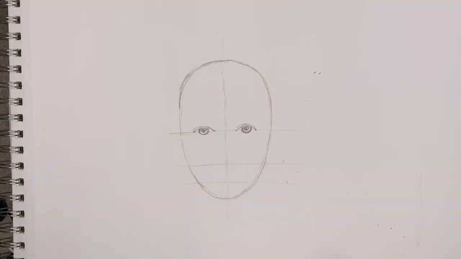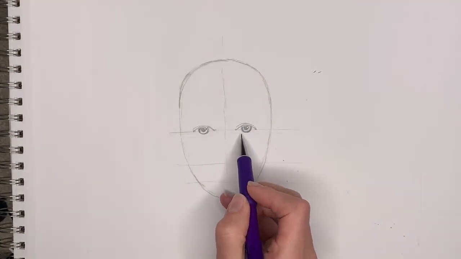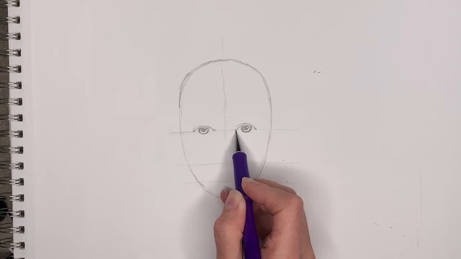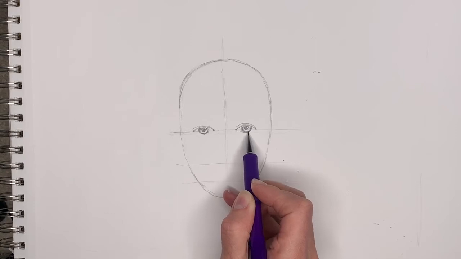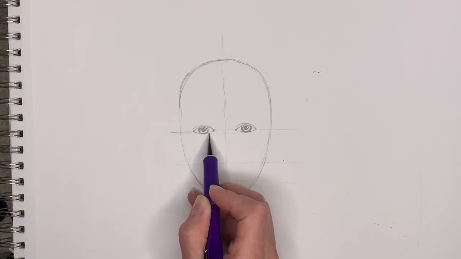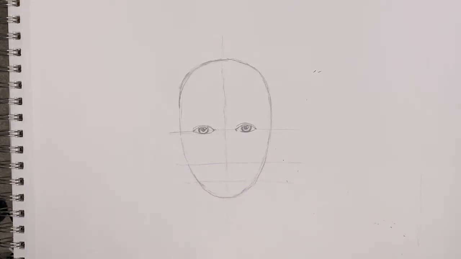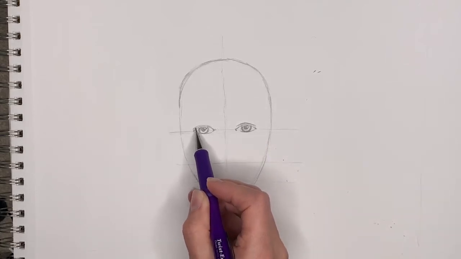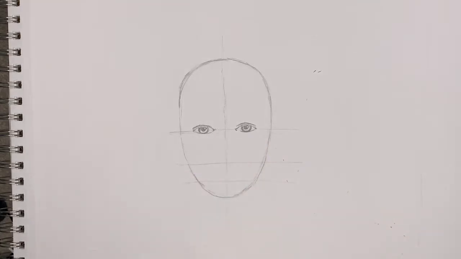Now for the bottom eyelid, or for the bottom part of the eye, we're just gonna draw another line in the bottom here, but I don't like to connect them, so I'm gonna leave a little gap, like a little curve like this, and then draw the bottom part. And same here, and draw the bottom part. Now I'm gonna darken my top lid a little bit, and then I'm gonna draw the eyebrows.